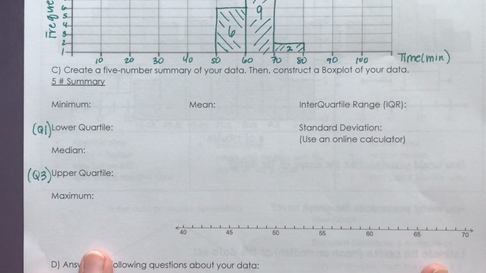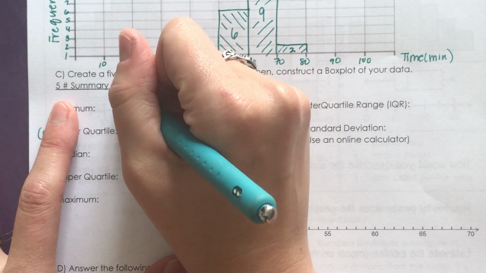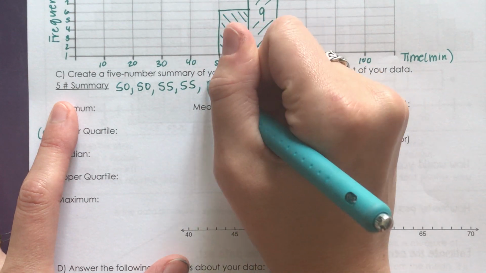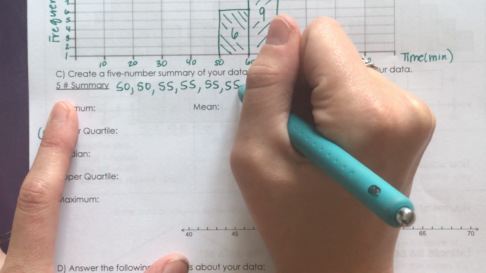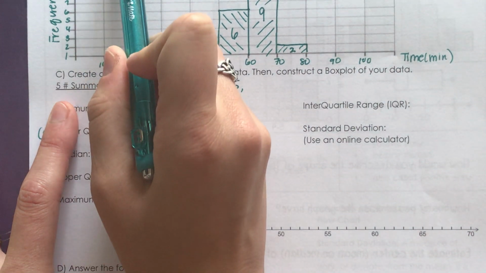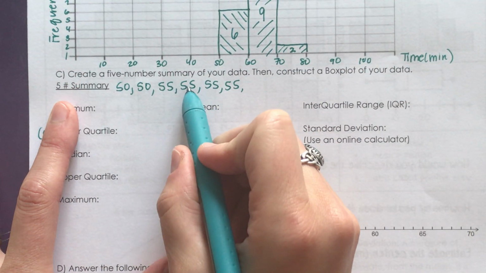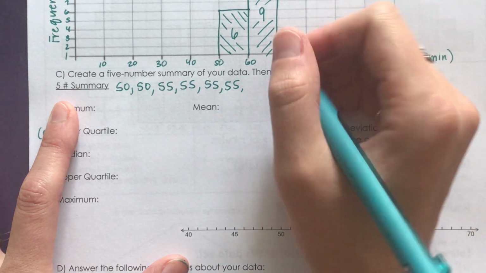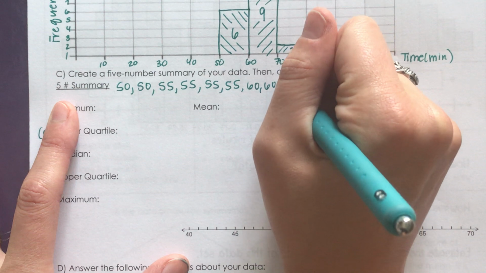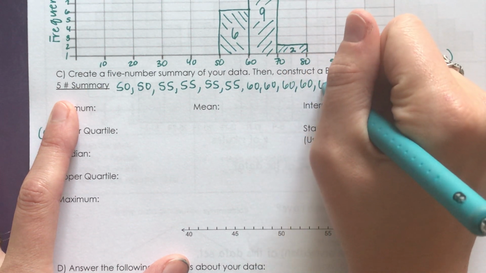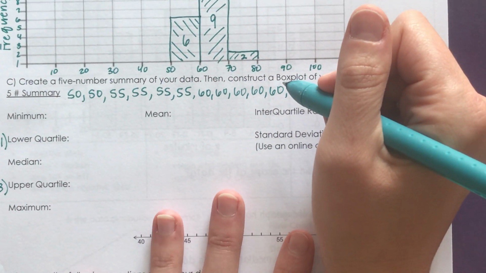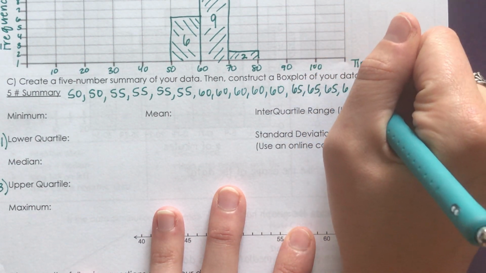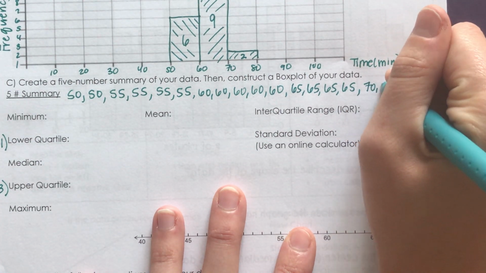So right up top, I'm just going to write out my data in order from smallest to largest. And I know it's a little tedious, but it's going to help us when we get to these other parts. So 1, 2, 3, there were 4 of those. 1, 2, 3, 4. Okay, there's 1, 2. 1, 2, 3, 4, 5 60s. There are 4 65s. And there are 2 70s.